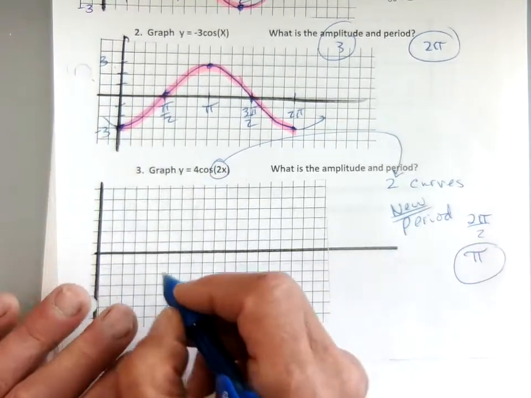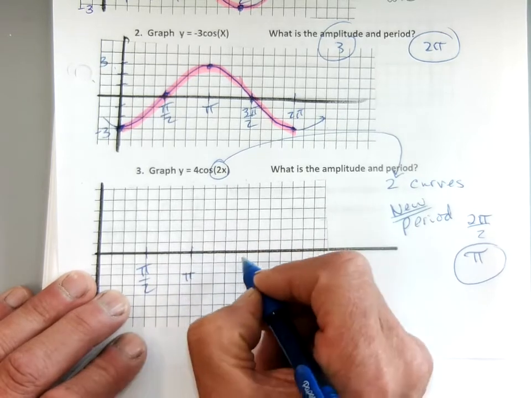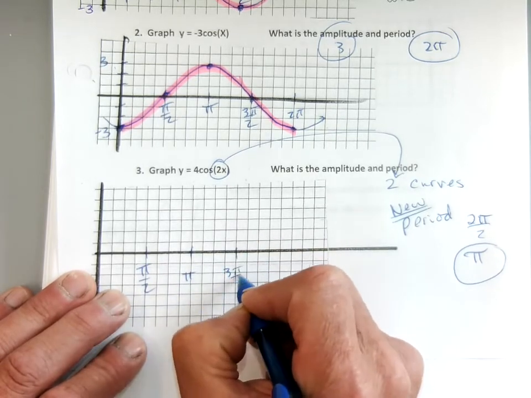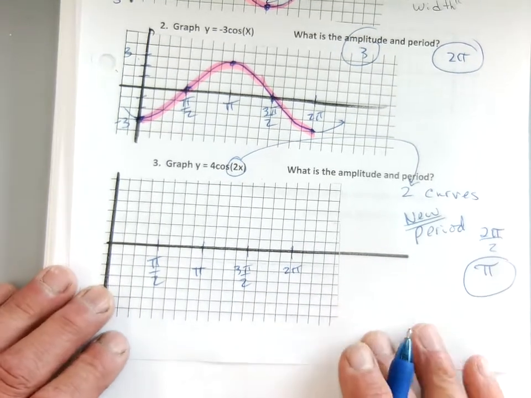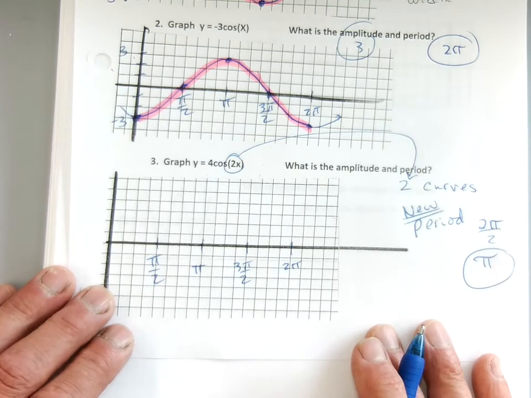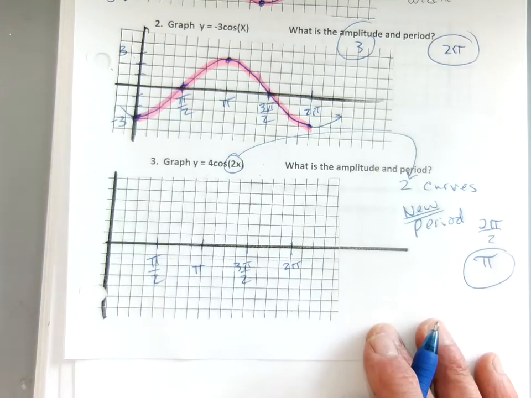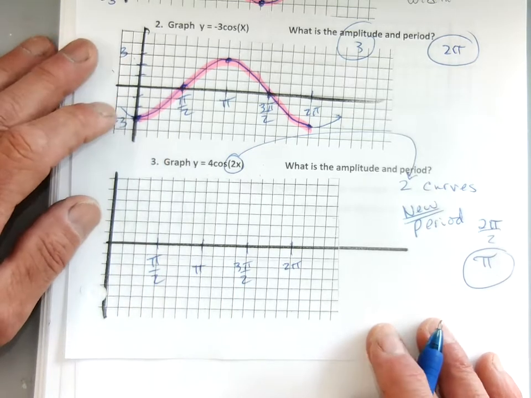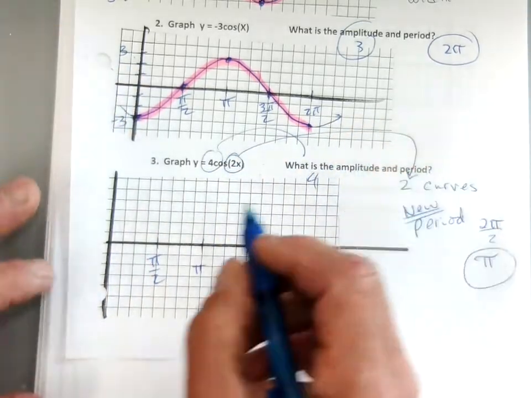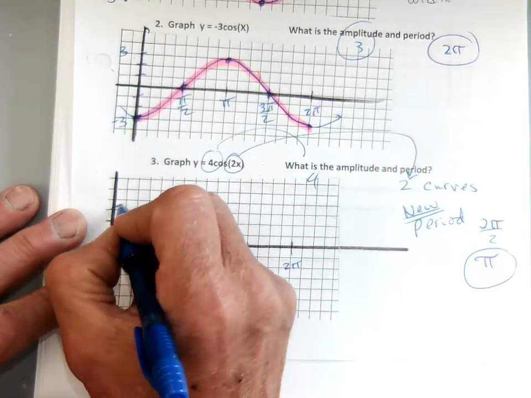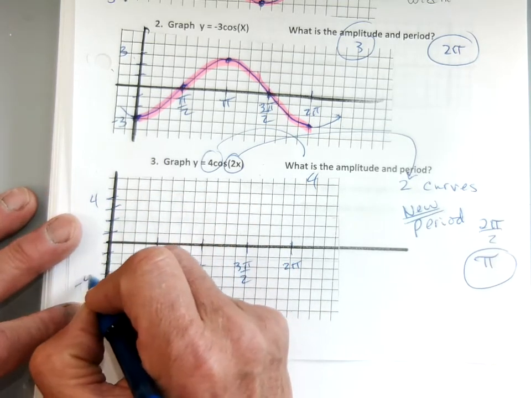So let me put down my pi halves, pi, 3 pi halves, 2 pi. I use these angles because those are the ones from the unit circle. What's the amplitude of the curve I'm going to graph? 4. The amplitude is 4. So I'm going to go 1, 2, 3, 4, -1, -2, -3, -4, right?